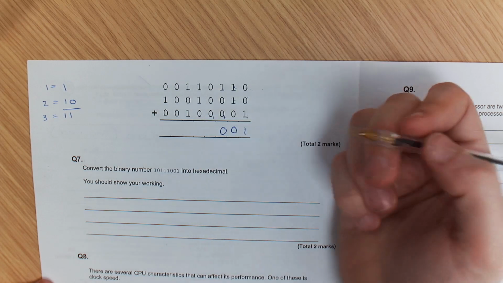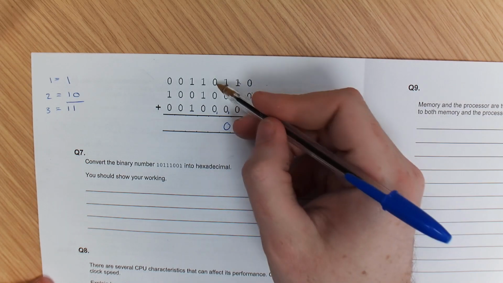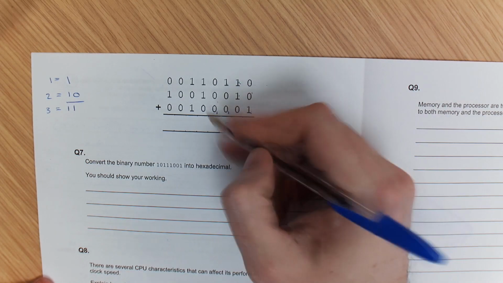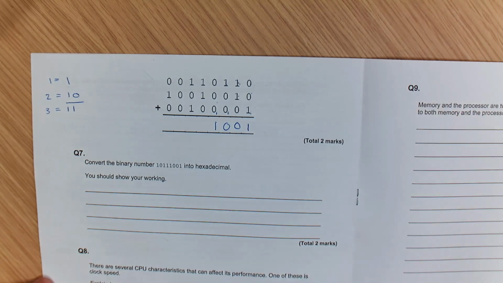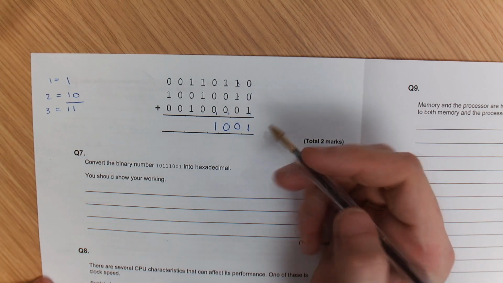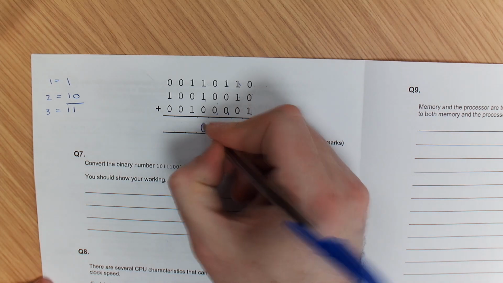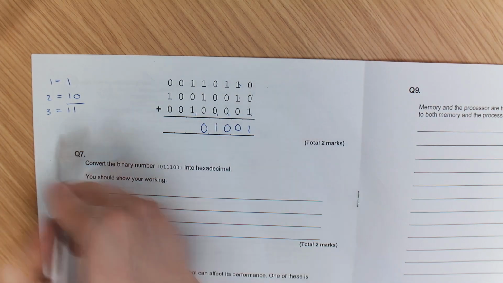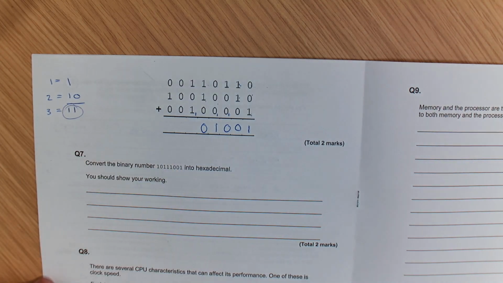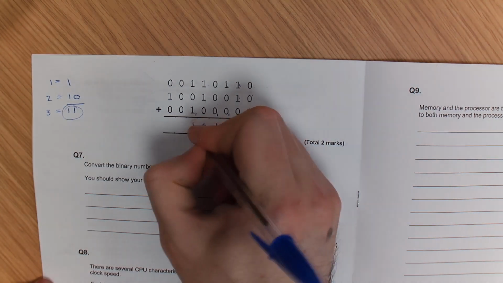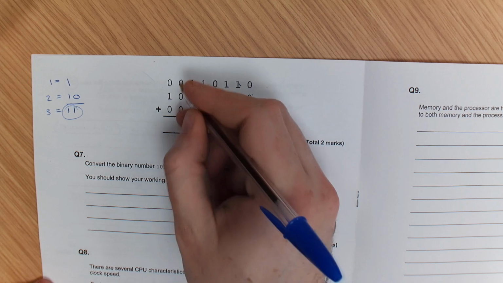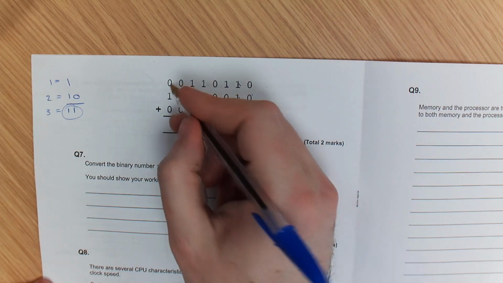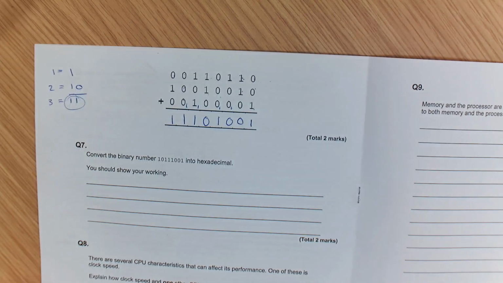Carry the 1. 0 plus 0 plus 0 plus 1 is 1. Good. 1 plus 1 is? It's 2, so 0, carry the 1. Now this time we've got 3. Look what the rule is. 3 in binary is 1, 1. So 1, carry the 1. And then again 0, 0, 0, 1, 0, 1, 0, 1. So that's what your answer should have been.